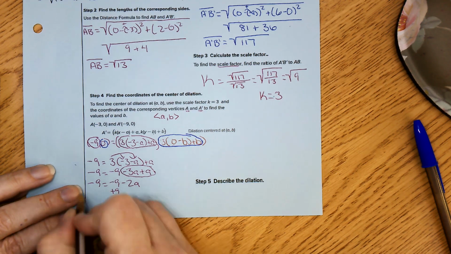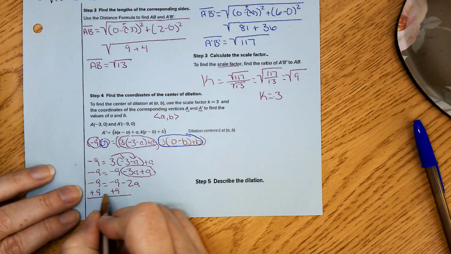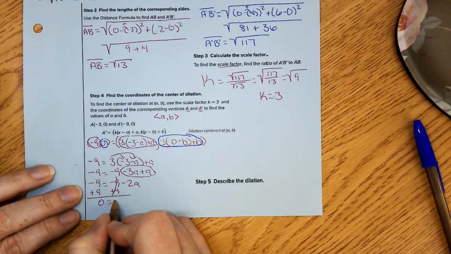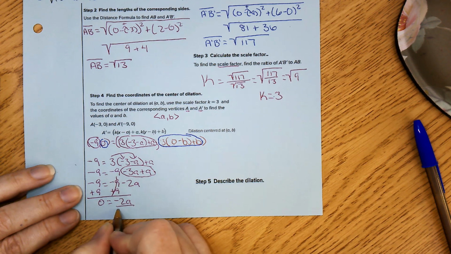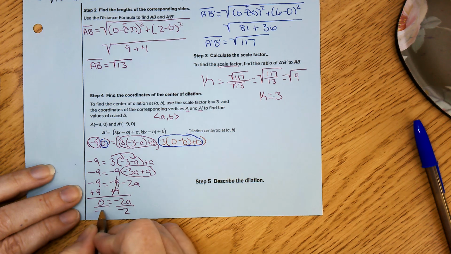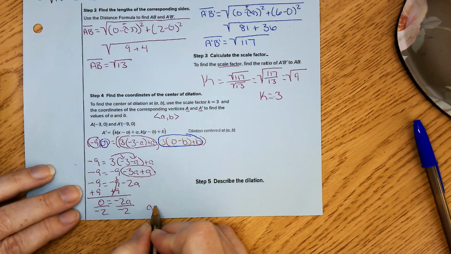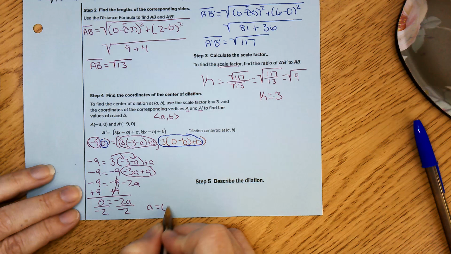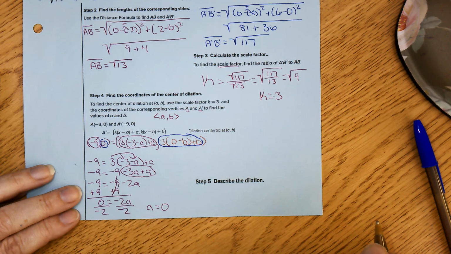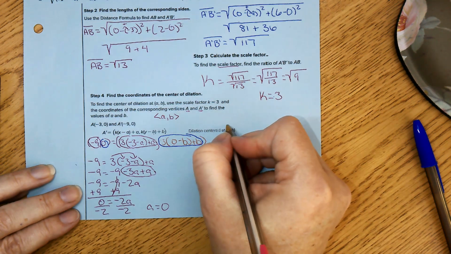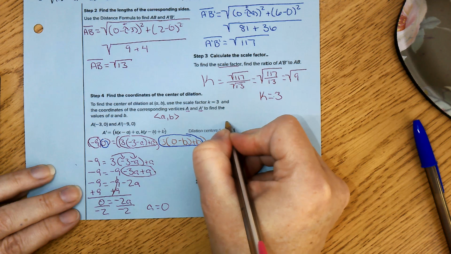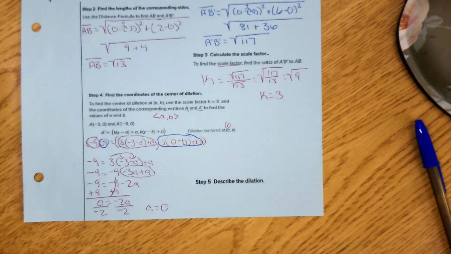Next step they wanted me to do in class was add 9. All right, so 0 equals negative 2a. Last step we did was divide, and so a is 0. So our a is 0.